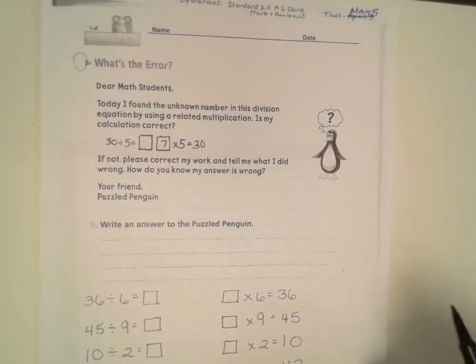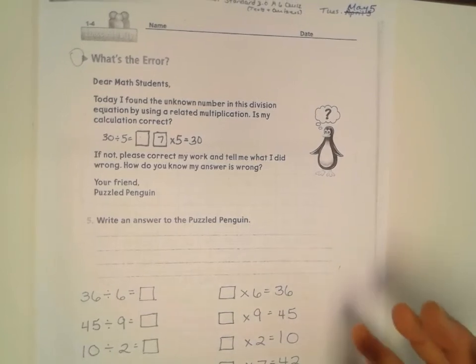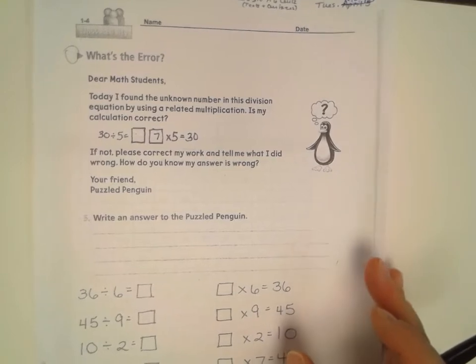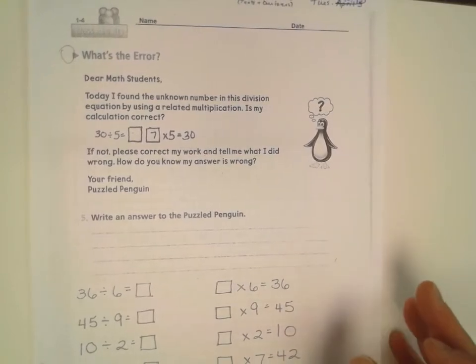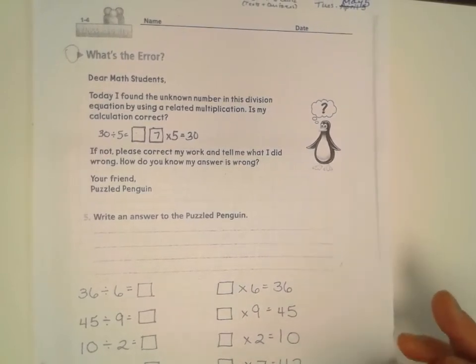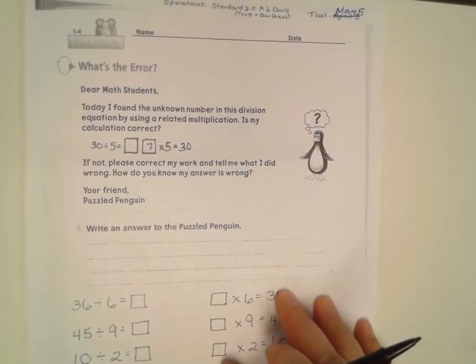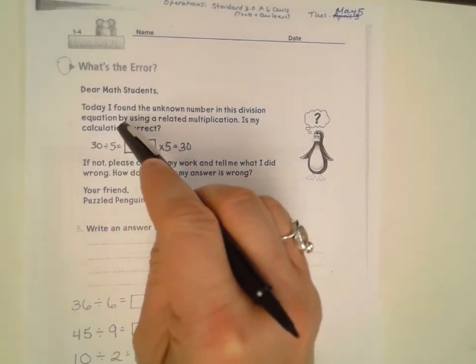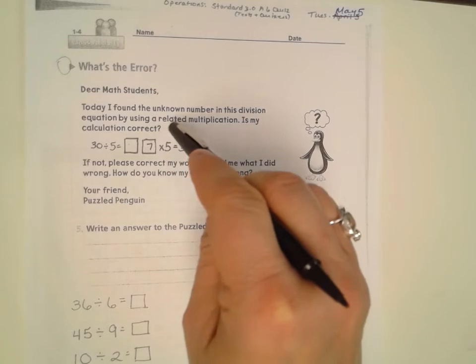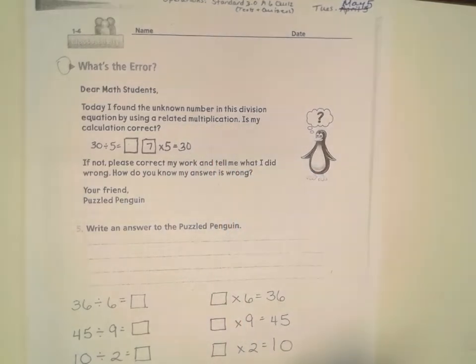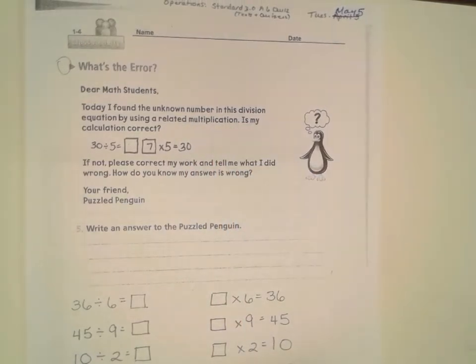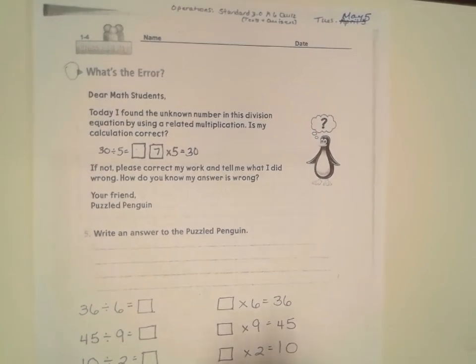So you're going to have a Puzzled Penguin problem today, my friends. And again, you're trying to think about what Puzzled Penguin did wrong and be able to explain what he did wrong. So it says, today I found the unknown number in this division equation by using a related multiplication. Is my calculation correct? 30 divided by 5 equals what? 7 times 5 equals 30. If not, please correct my work and tell me what I did wrong. How do you know my answer is wrong? Your friend, Puzzled Penguin. All right, so we're going to take a look here. What did Puzzled Penguin do?